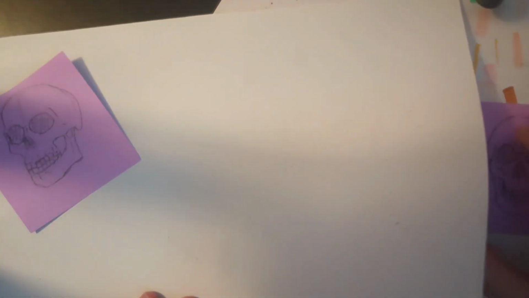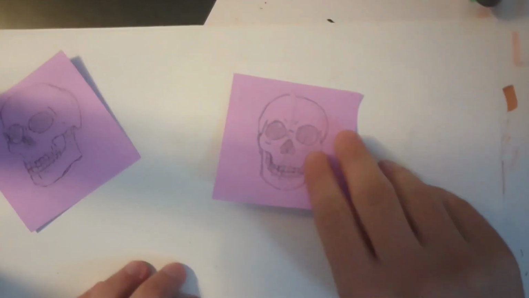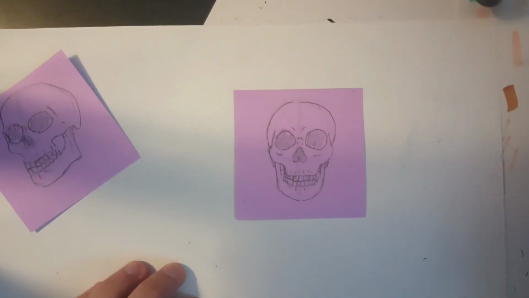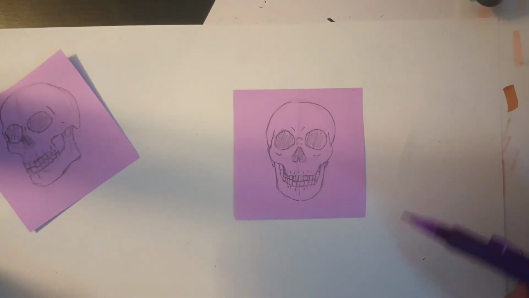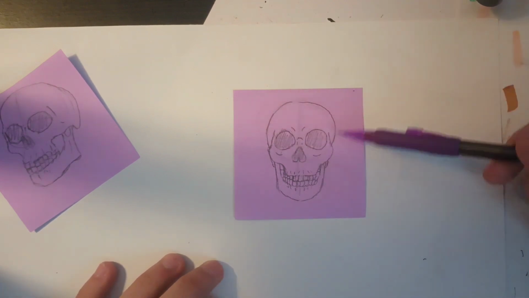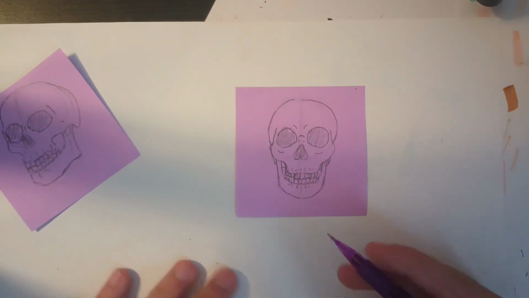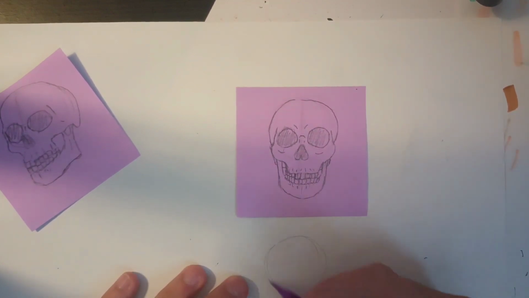All right, so right now we're gonna work on the shape of the head. So conveniently, under this piece of paper, I have two sticky notes that I conveniently drew skulls on. So first one, we have a frontal view, and the reason I drew these is to show that while drawing a character, you of course have the skull, but let me just draw it.